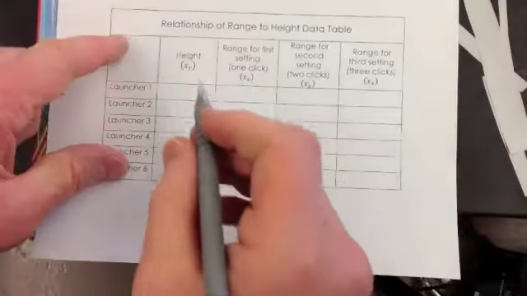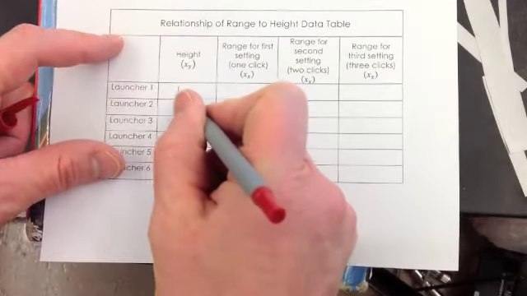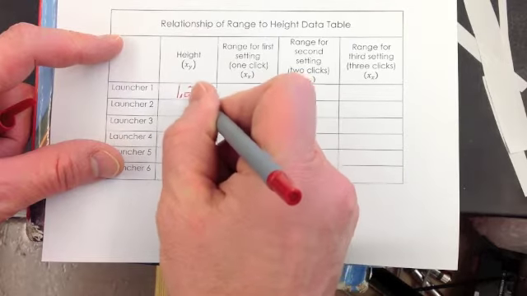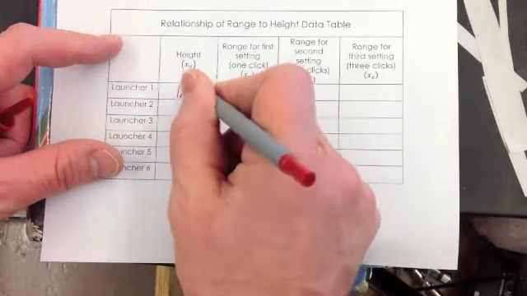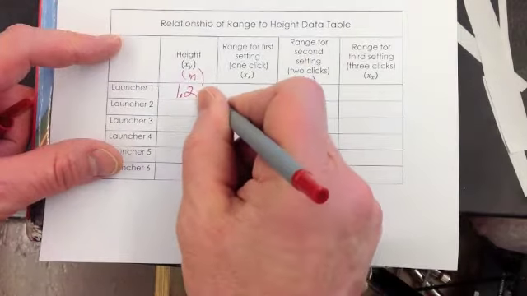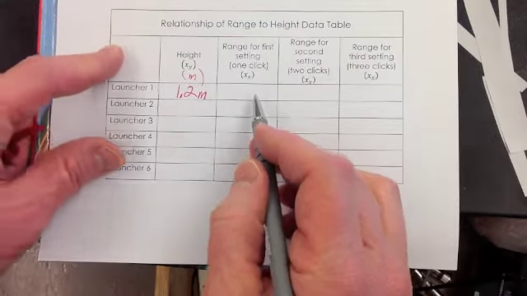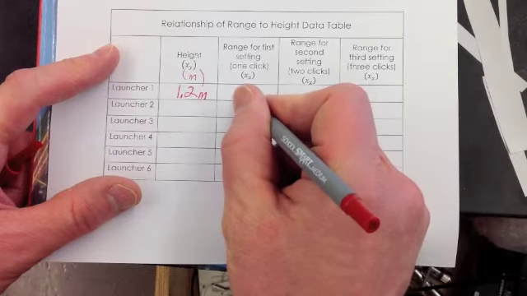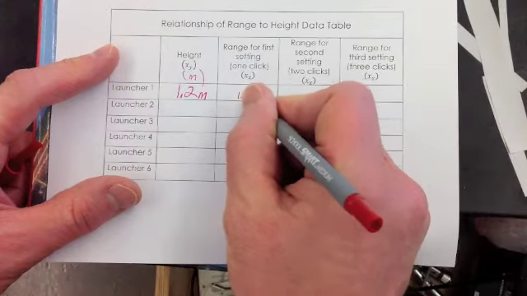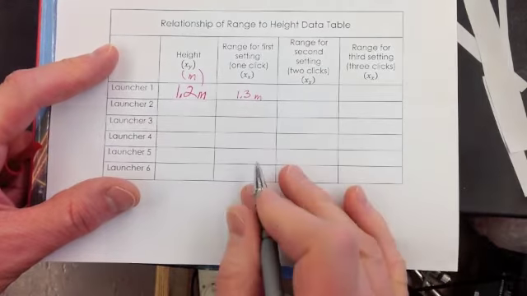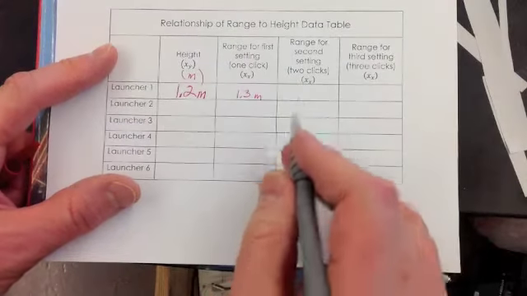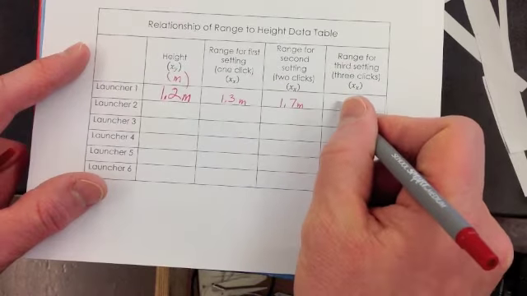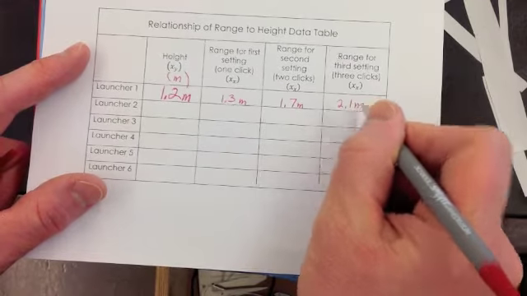You write the height down right here. So let's say it's 1.2 meters. That's a made up number. Do everything in meters. I probably should have had that on here. Then the range I found for my first setting was 1.3 meters. So I put that there.